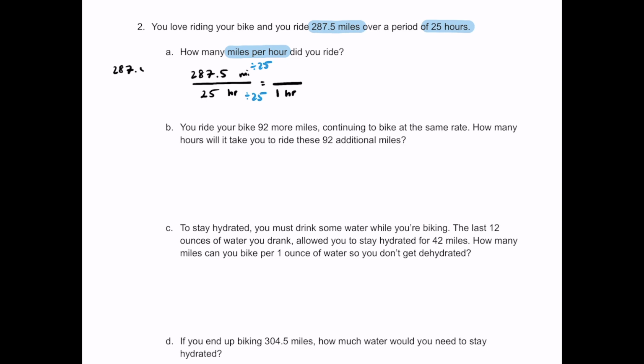Hopefully I'll have enough space for everything else, but 287.5 divided by 25, you can go ahead and say, okay, this is going to go in once to 28. That's going to be 25. Subtract, that'll be 3. Bring down this 7. It's going to go in one more time. That's 25. Subtract, that's going to be 12. Bring up the decimal, bring down this 5, and 25 is going to go into 125 5 times, and 5 times 25 is 125, and we're left with a remainder of 0. Right, so if we take 287.5 and we divide that by the 25 hours, then we're going to get 11.5.